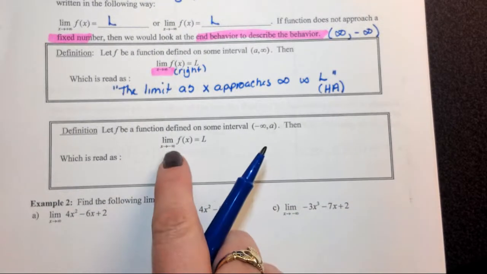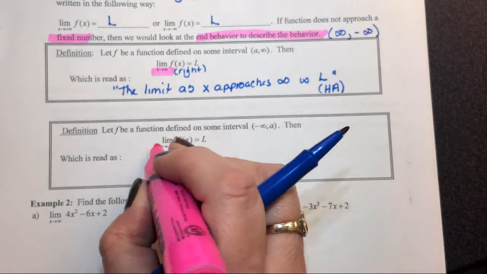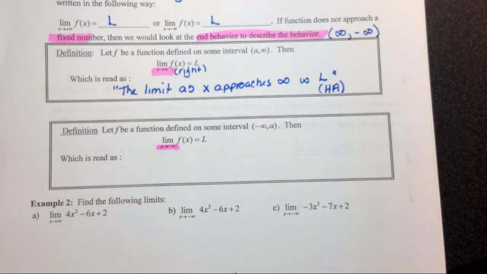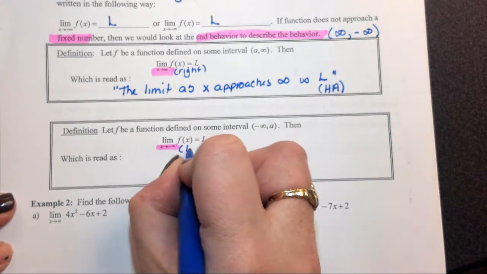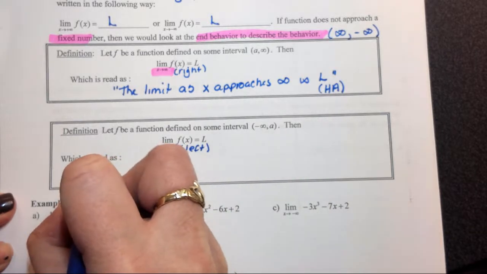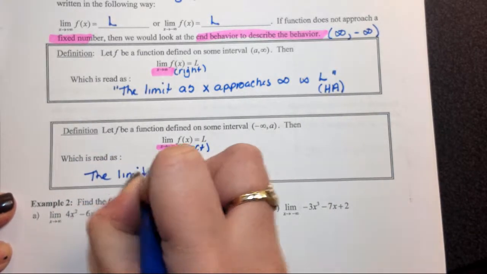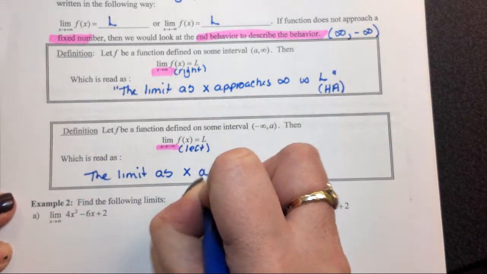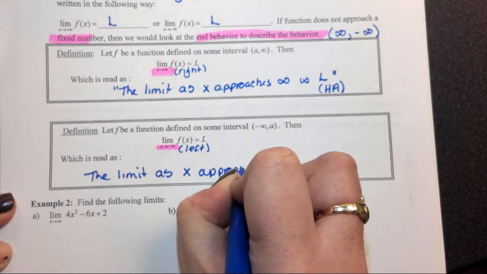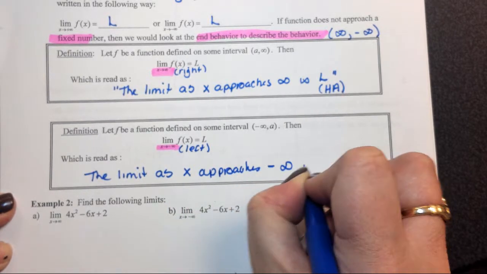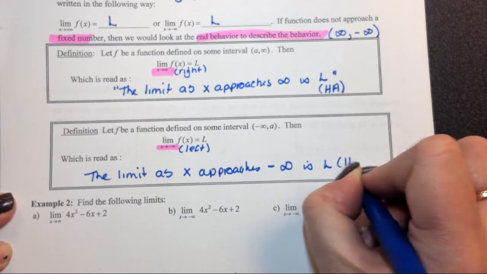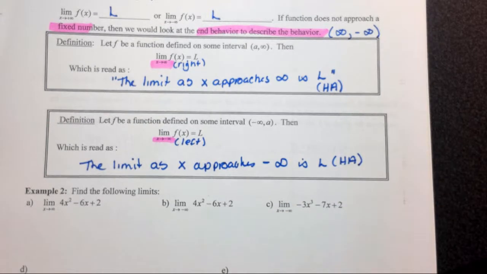So now notice if you're looking at the limit as x approaches negative infinity. Instead of looking at the right-hand side of the graph, what side of the graph am I going to look at? I'm going to look at the left. So the limit as x approaches negative infinity is L, which is a horizontal asymptote if you have one. Like I said, if there's no horizontal asymptote, it's just the end behavior.